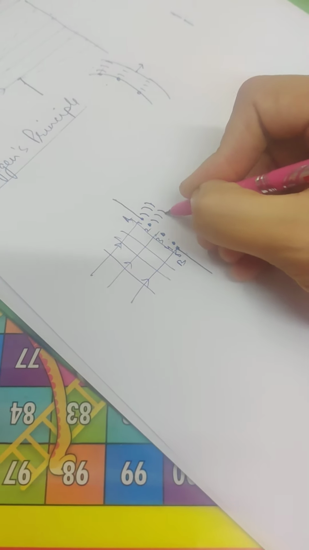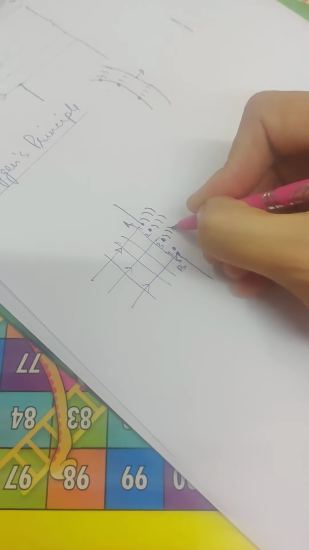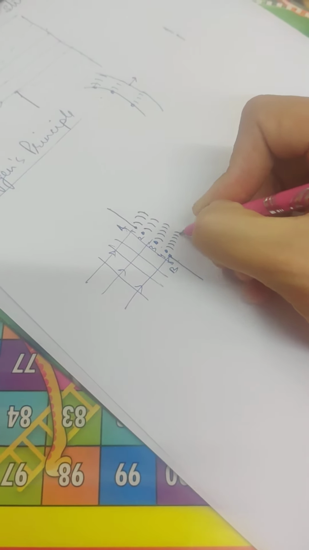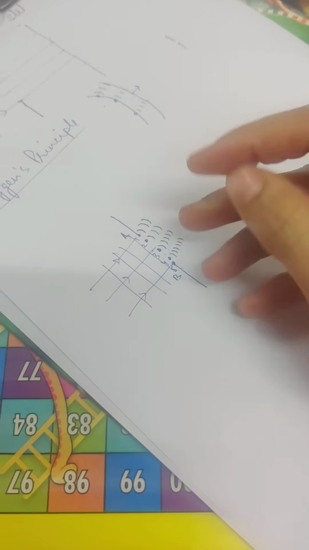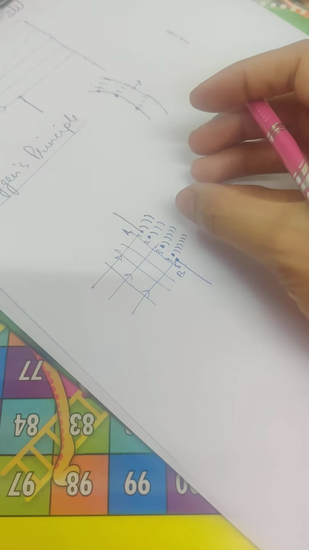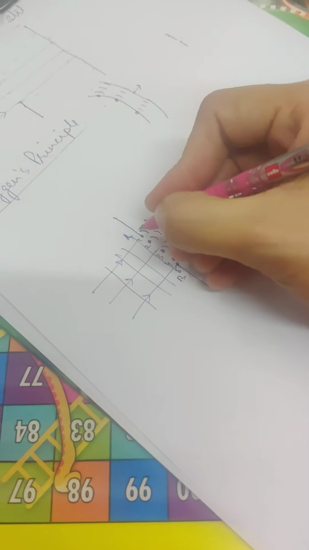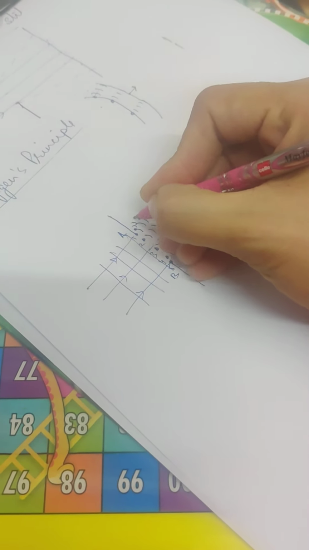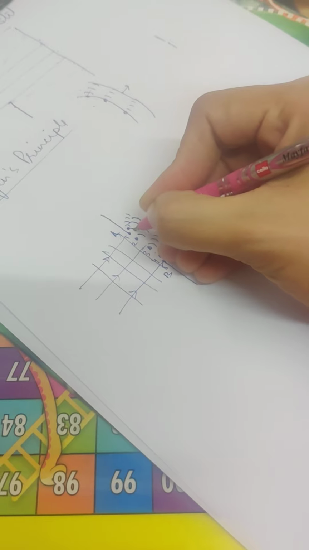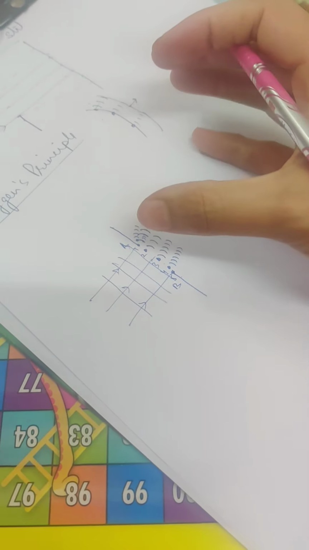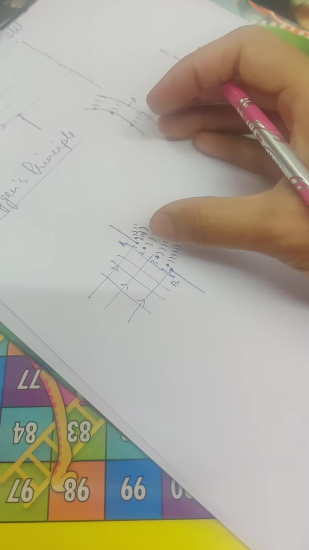So from point 2, the secondary wavelets or new disturbances will spread. From point 4, the secondary wavelets will spread and they move in the forward direction. If I draw the envelope, I get the position of the new wavefront. So if I consider a point here, the waves will spread like this. If I consider a point here, the waves will spread like this. So the waves are spreading in the forward direction.